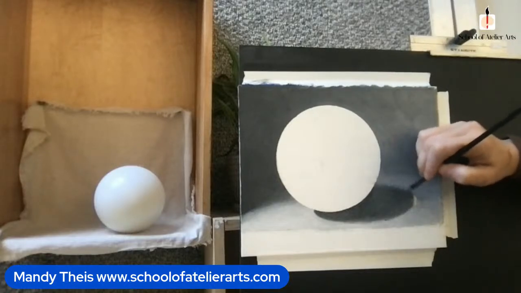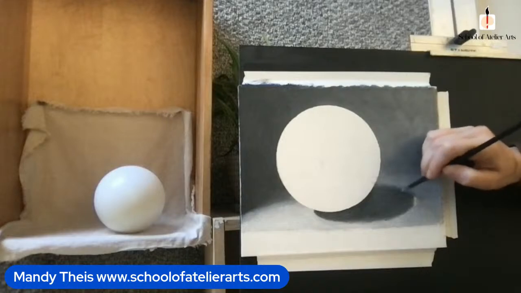This edge really gets quite soft towards the end here.